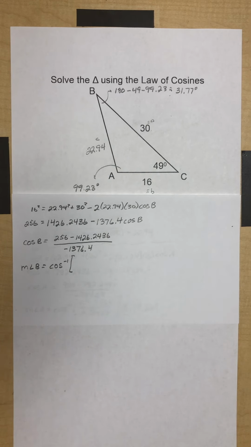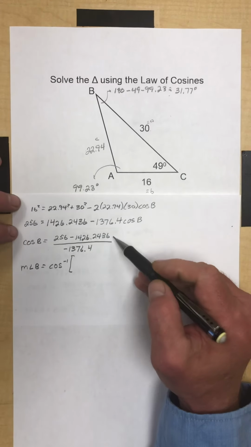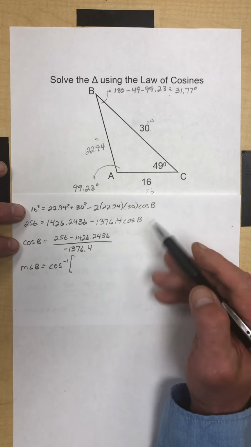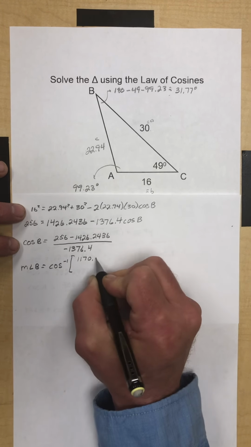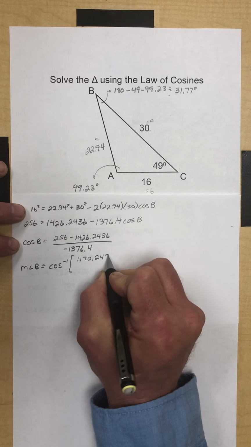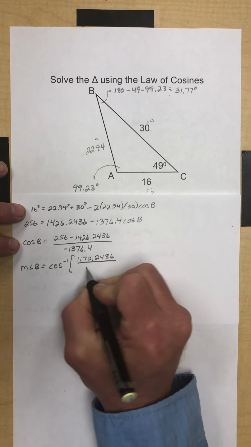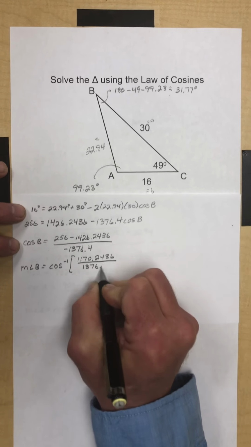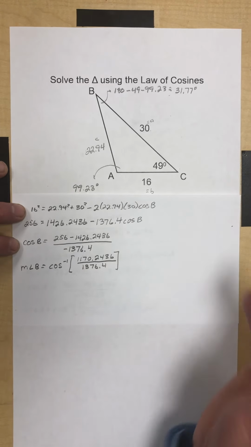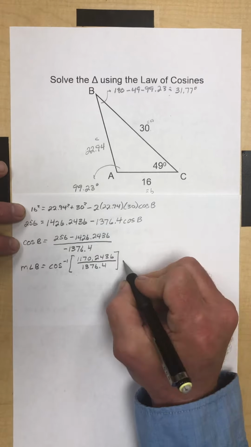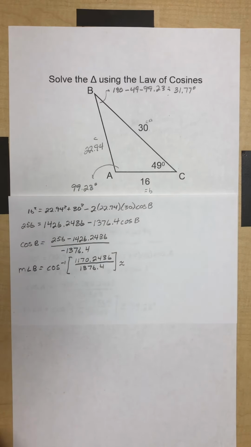So let's see, if I go 256 minus 1426.2436, notice I'm going to get a negative. So the numerator is negative and the denominator is negative, so they cancel each other out. So I'm going to get 1170.2436 all over 1376.4. Now, if you leave them both negative, as long as you use both negative signs, it'll still give you the right answer. So it's just a matter of what you want to do. All right, so I'm going to punch that in there, and hopefully it works out.